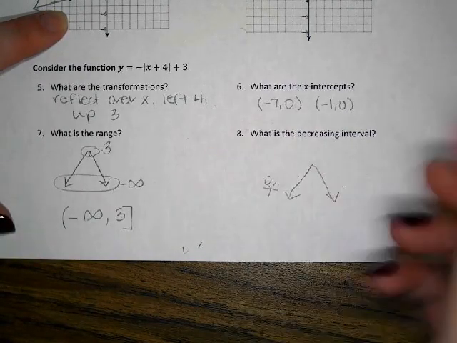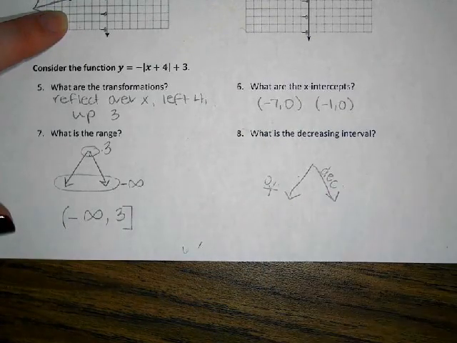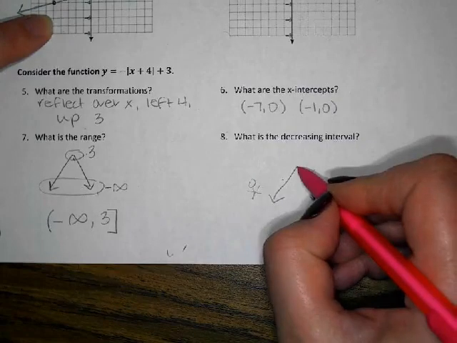Yeah. All right, so the right side of the graph is where he's going downhill. So that's the decreasing side. So what is the x value right up here?